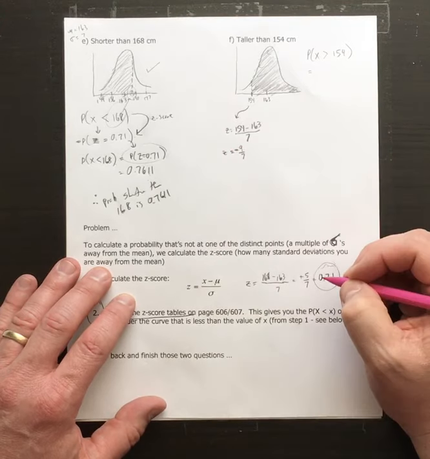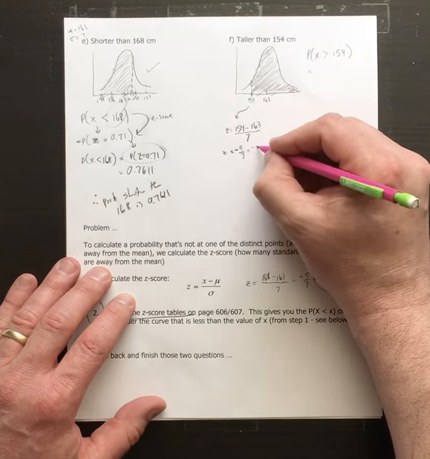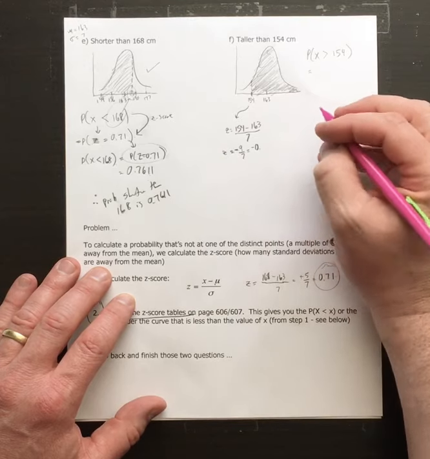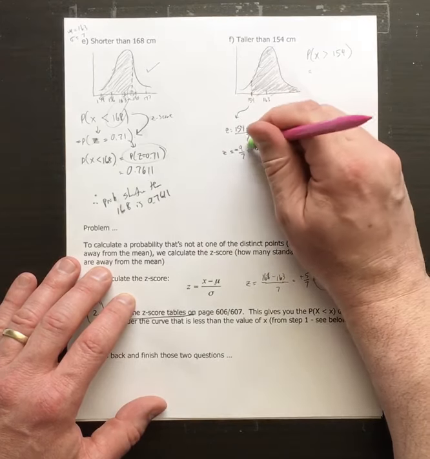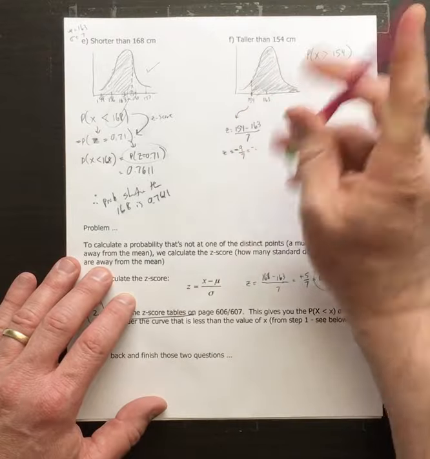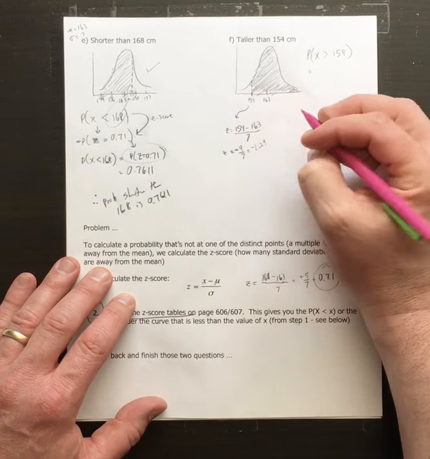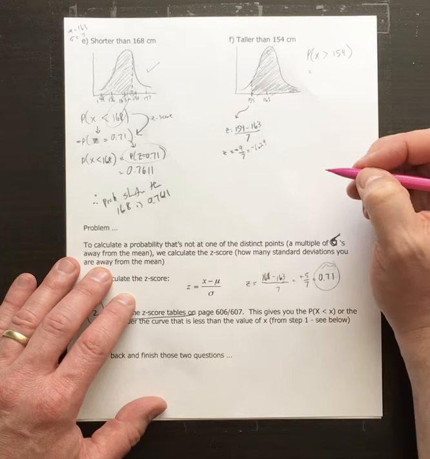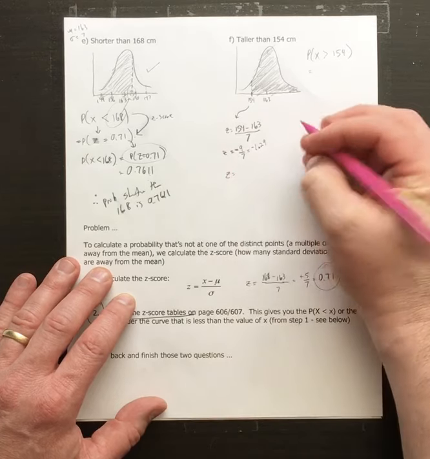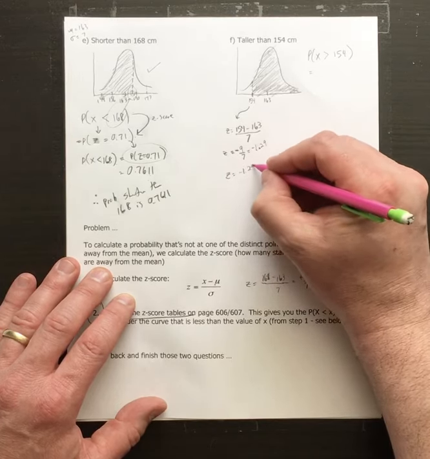And we have to turn it into a decimal. Negative 1.29, 9 divided by 7. Okay, that's my Z-score. Okay, so my Z-score is negative 1.29.